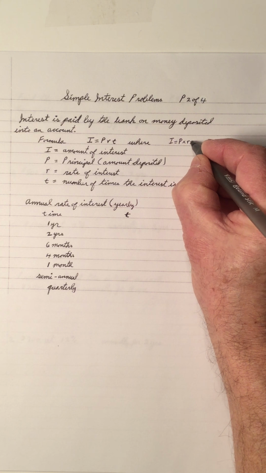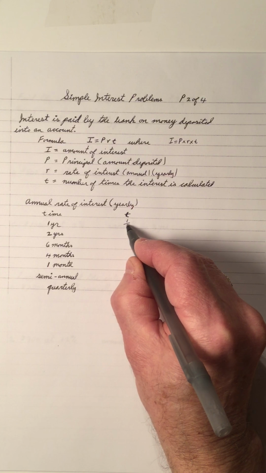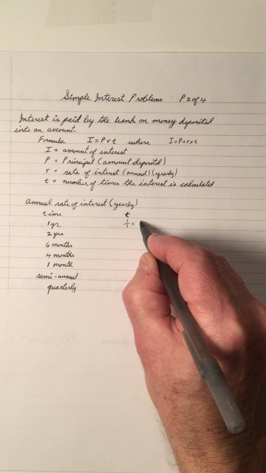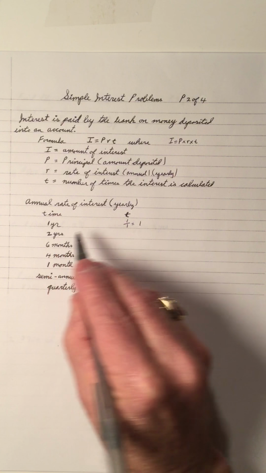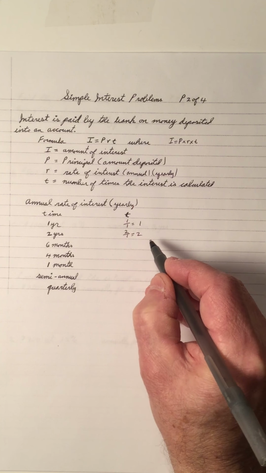Simple interest makes everything simple. It's when you do compound interest that the idea of interest gets a little bit more confusing. The annual rate of interest is yearly. If your time is 1 year, you get 1 divided by annual, you get 1. If it's 2 years, you get 2 divided by 1, which is 2.